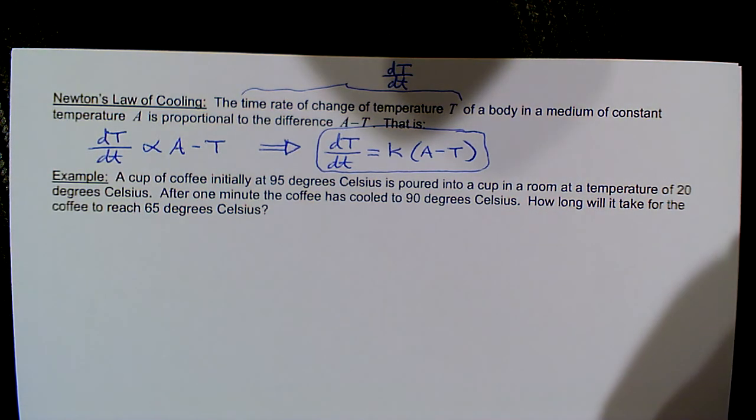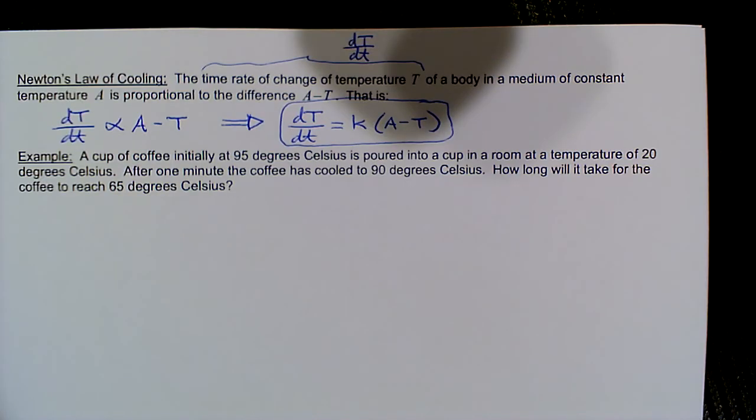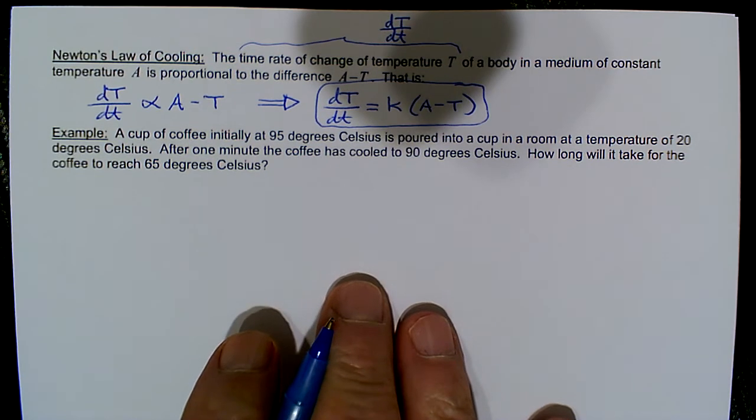And so we have an example, and we're given a cup of coffee, initially 95 degrees. Read through it: room temperature is 20, after a minute it cools to 90 degrees, how long will it take to reach 65 degrees? So here are the givens and the requireds.